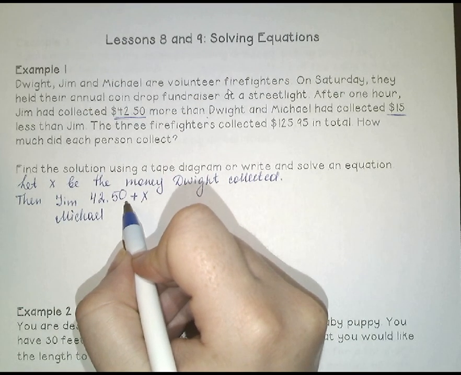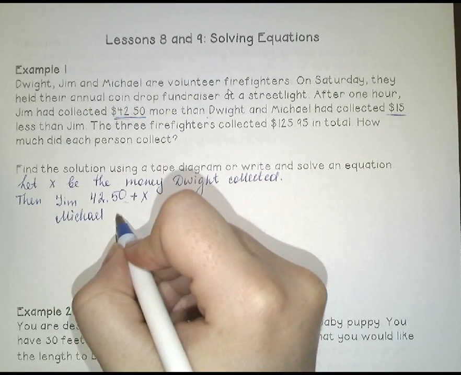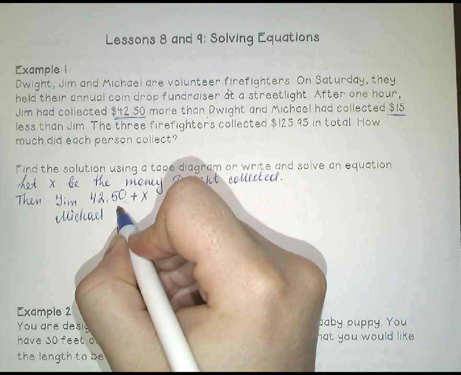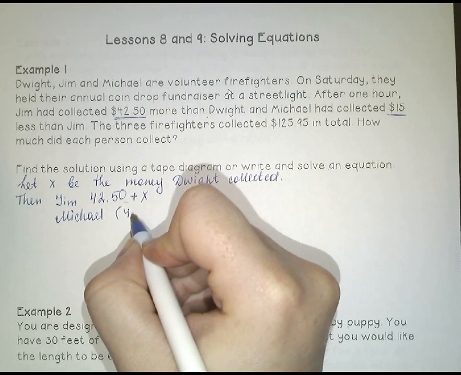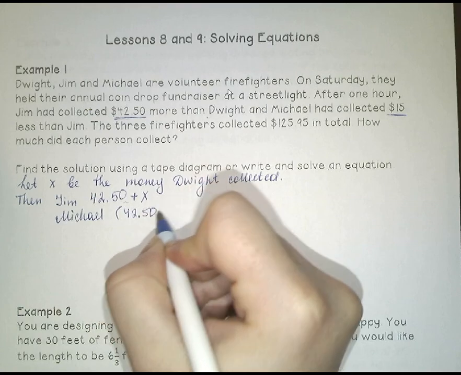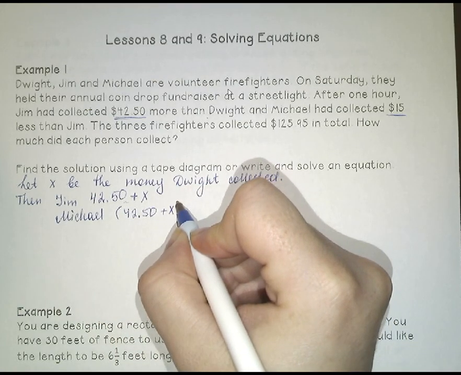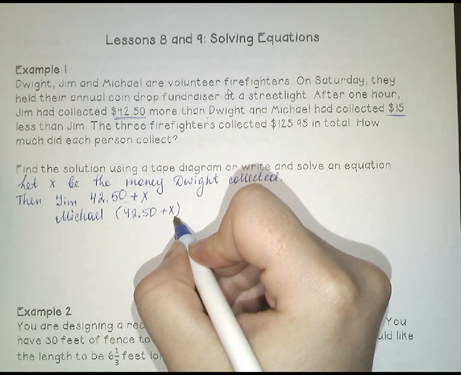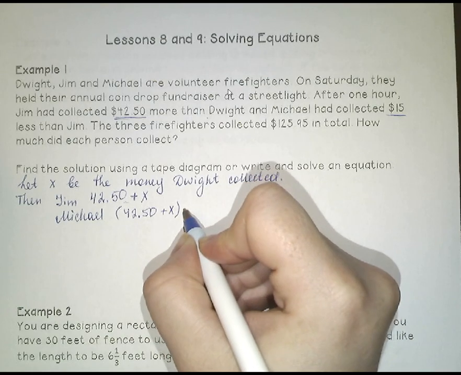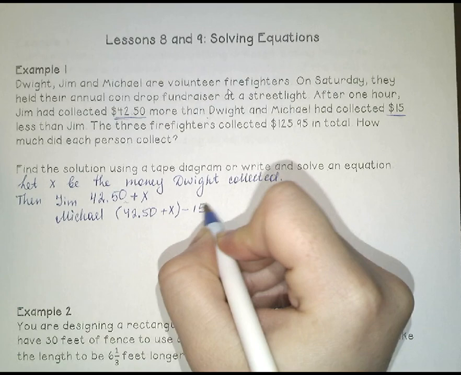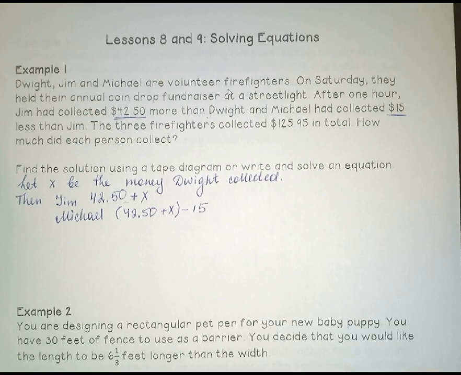So we'll have to put 42.50 plus X in parentheses because that's the amount of money Jim collected. And $15 less will be take away 15 from that amount. That's how much Michael has collected.